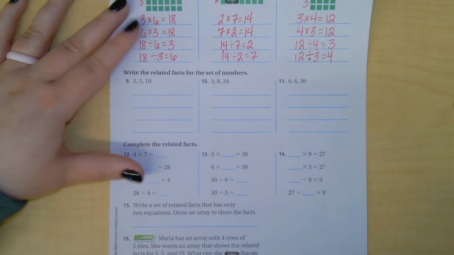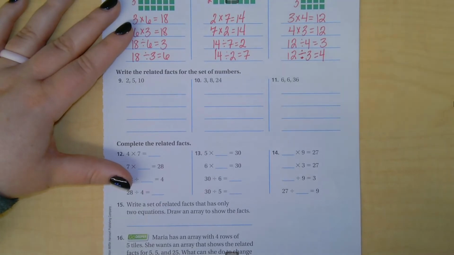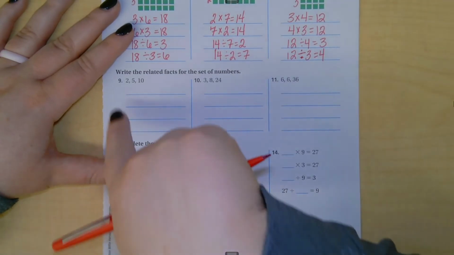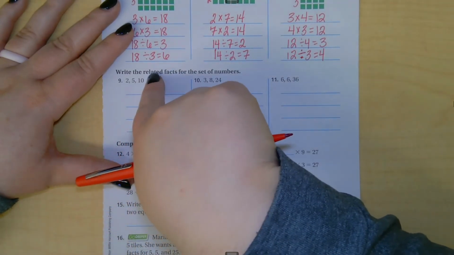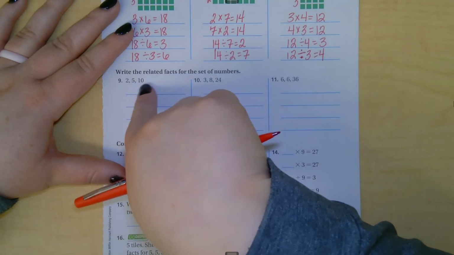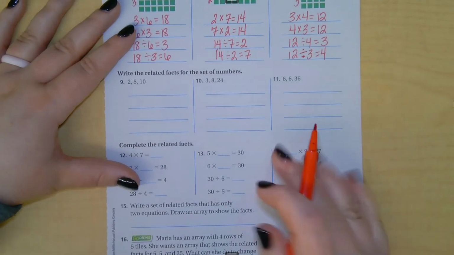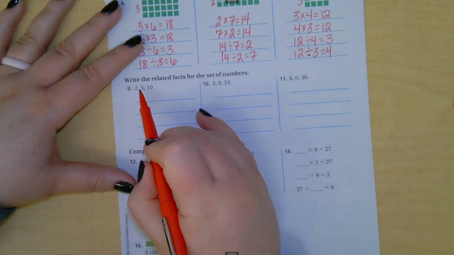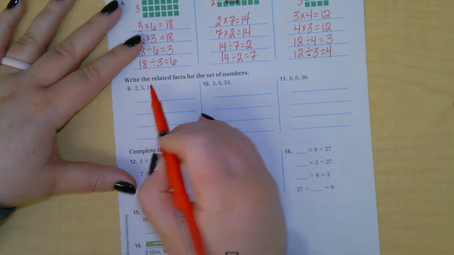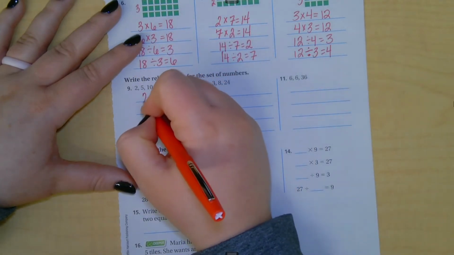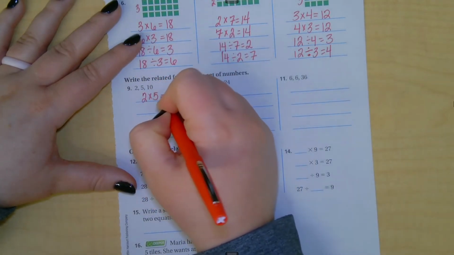Okay, now we're going to do it without an array, which you don't need an array. We're going to take these family members, because they're related facts, so they're fact family members, and we're going to write the sets of equations. Here we go. This family has family members 2, 5, and 10. So let's start it off. 2 times 5 equals 10.